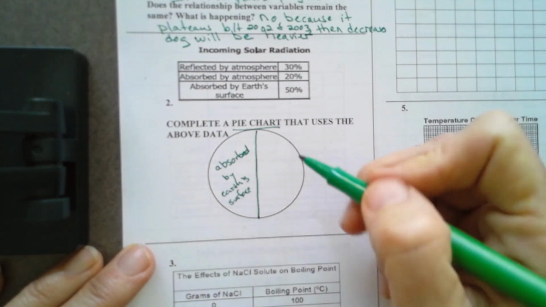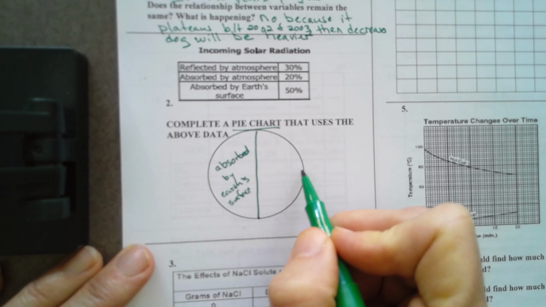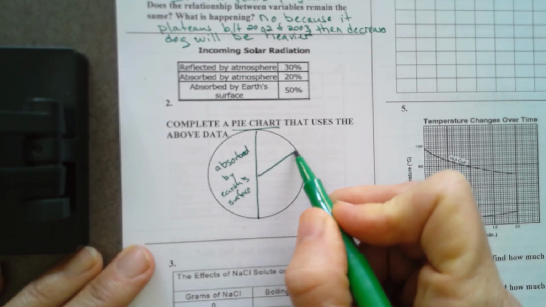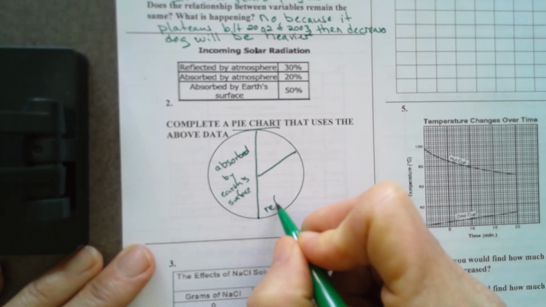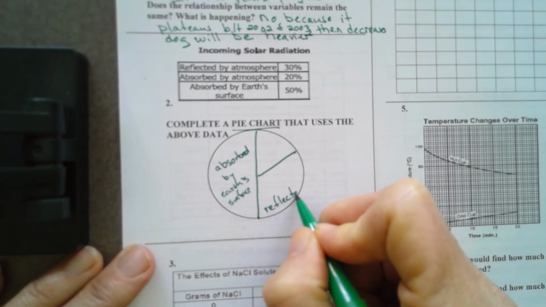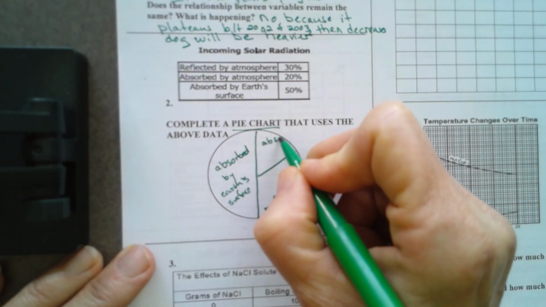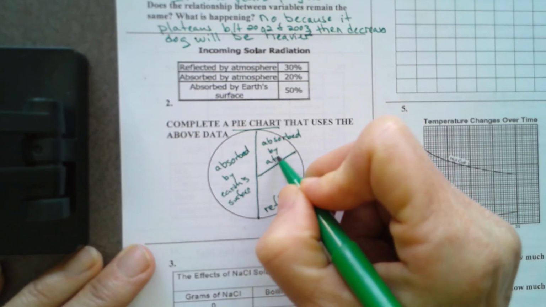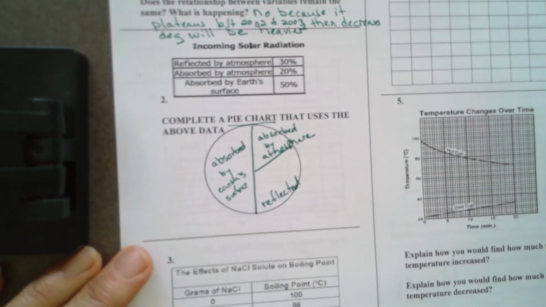Now I have this other half, and it's not going to be quite 25 and 25, so one has to be slightly larger than the other. So this would be my reflected, and this would be my absorbed by atmosphere. I think that's all I need.